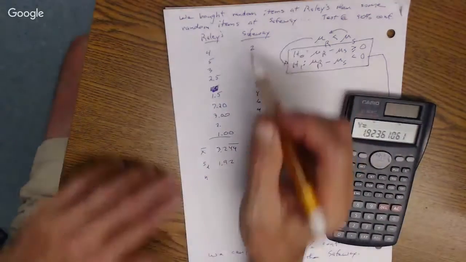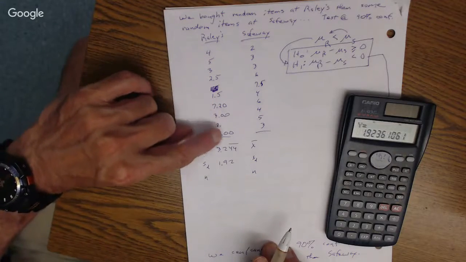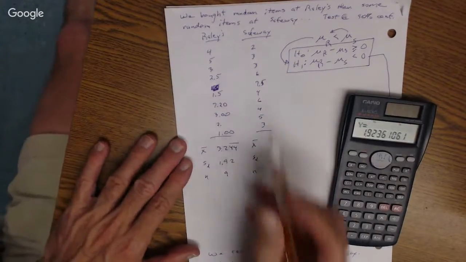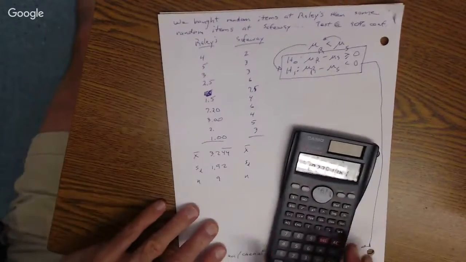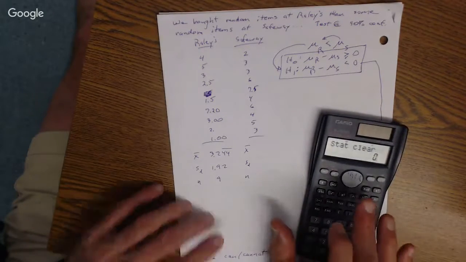And the N, how many Raley's items did we buy? 1, 2, 3, 4, 5, 6, 7, 8, 9. So N for Raley's is 9. Now you do the same thing over here for the Safeway column. So I'm going to get rid of all the data that I put in there, and I'm going to do the same thing for Safeway.